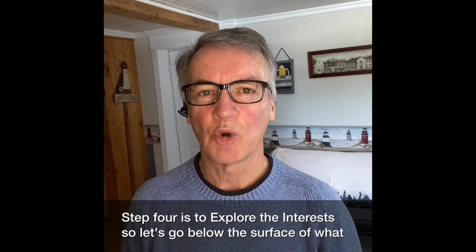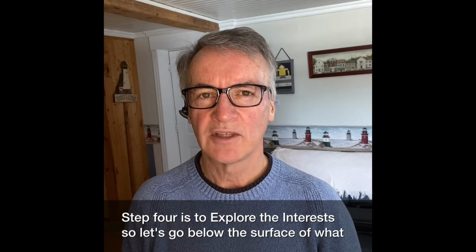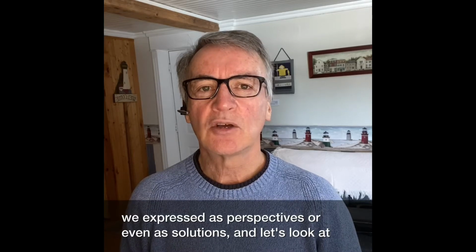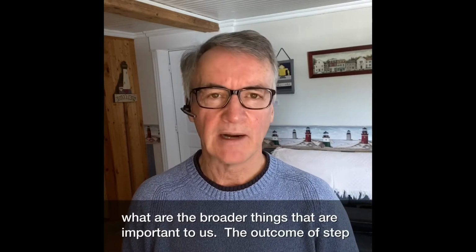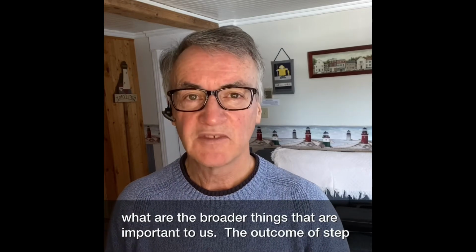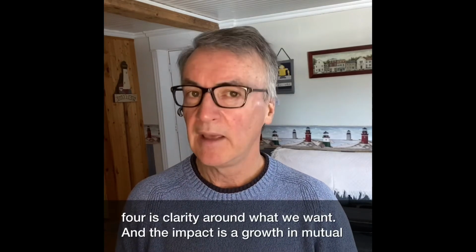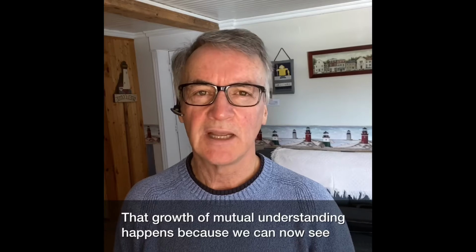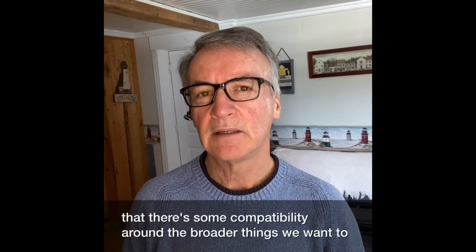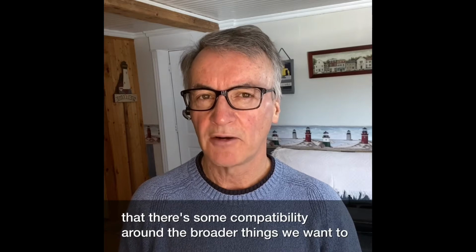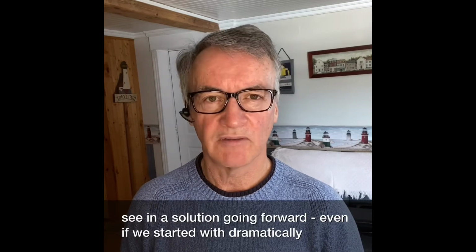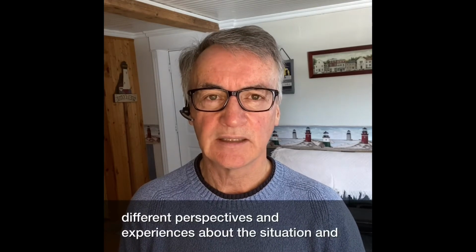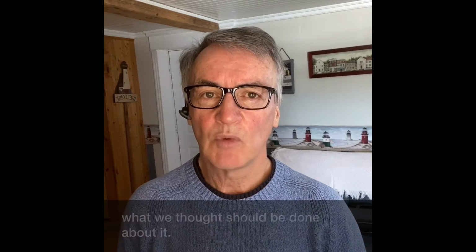Step 4 is to explore the interests. So let's go below the surface of what we expressed as perspectives or even as solutions. And let's look at what are the broader things that are important to us. The outcome of step 4 is clarity around what we want, and the impact is a growth in mutual understanding. The growth in mutual understanding happens because we can now see that there's some compatibility around the broader things that we both want to see in a solution going forward.